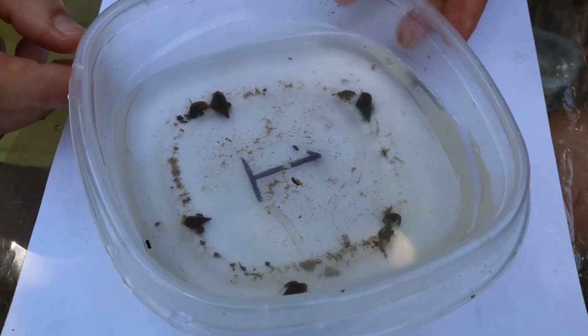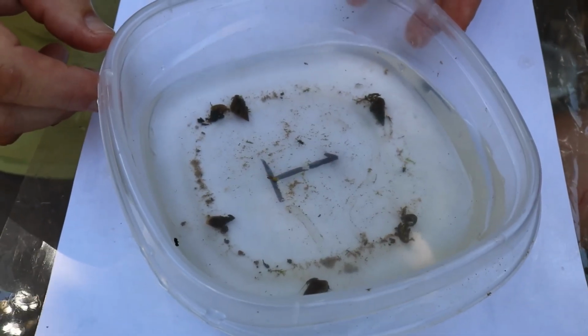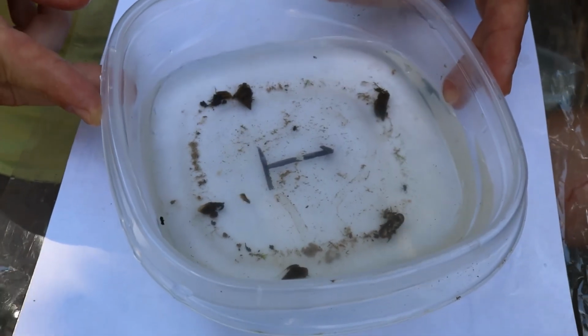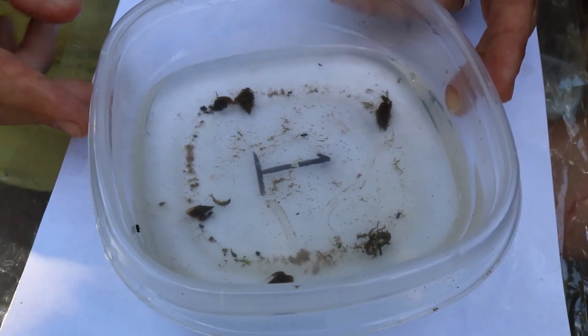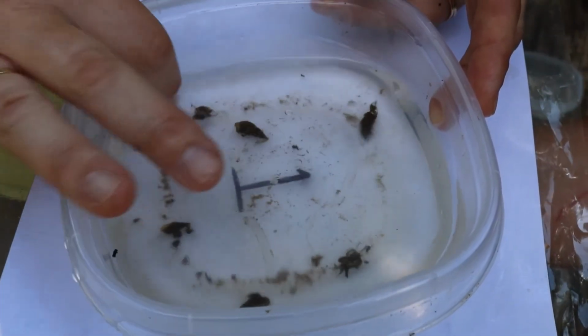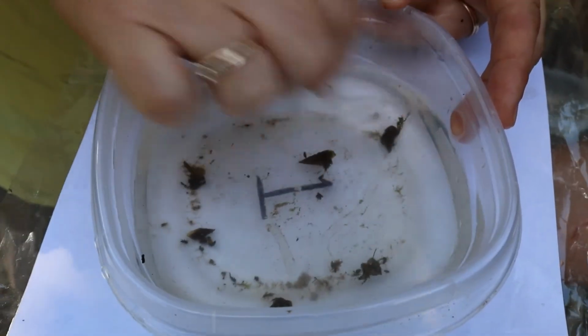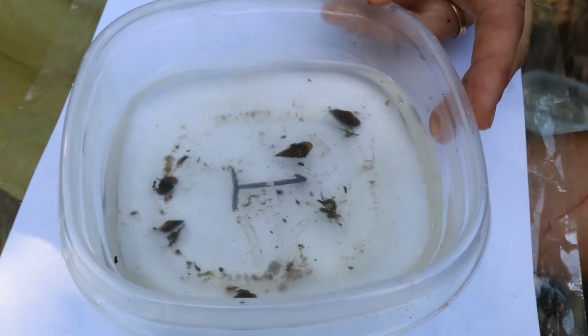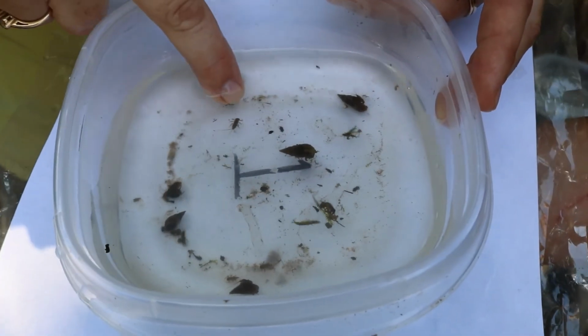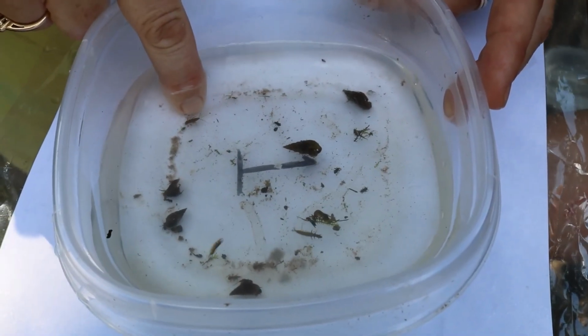These are our group 1 taxa. These are the really cool ones to find. And we found some interesting ones today. So as you take a look in here, you can see things are kind of moving around. They're settling on the snails that are in there, so you have to stir them up a little bit. But right here we have a mayfly. You can see them moving around.